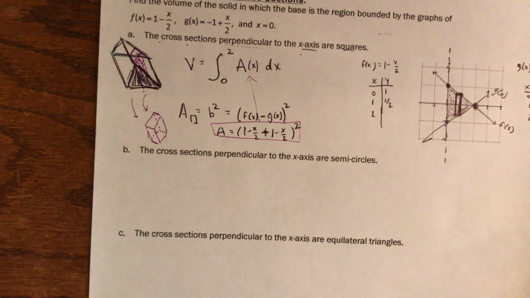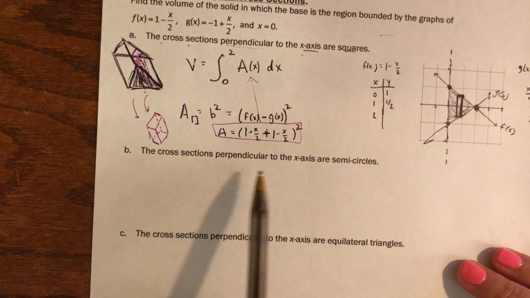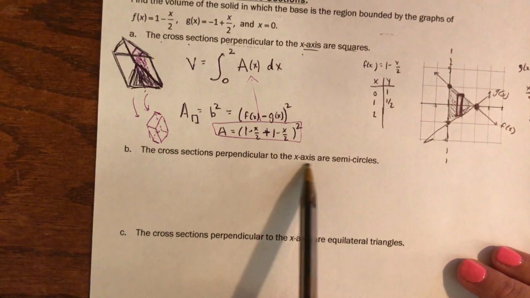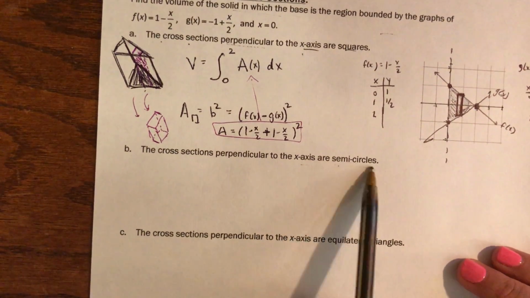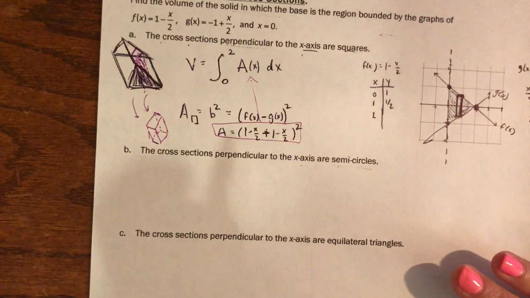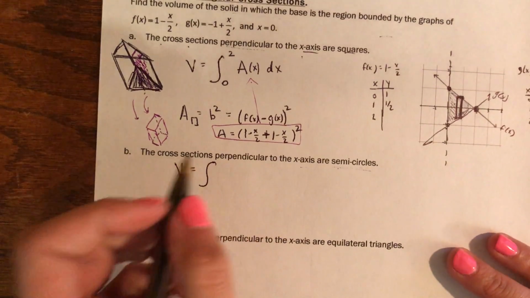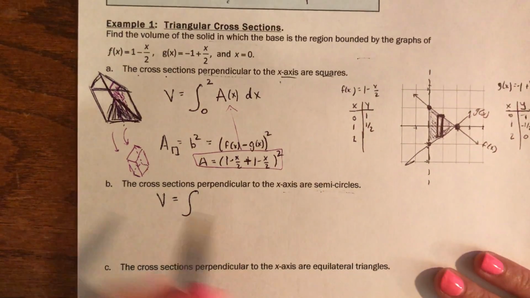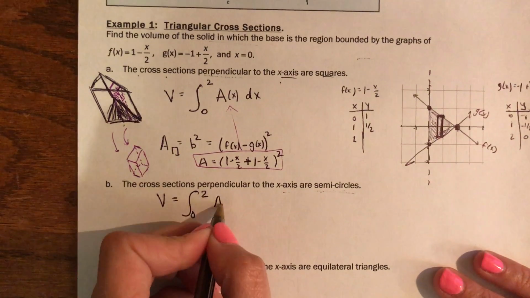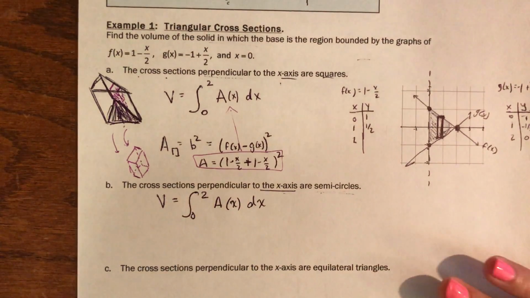Alrighty, let's take a look at this example here. It's saying that now we have the same situation except the cross sections are still perpendicular to the x, except now they're semicircles, okay? So the only thing that's changing is the area formula. So we still want to find the volume from, again, it's the same curve, so still from 0 to 2 of the area with respect to x dx because it's perpendicular to the x-axis.